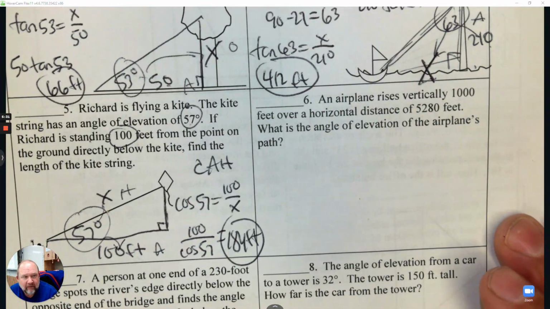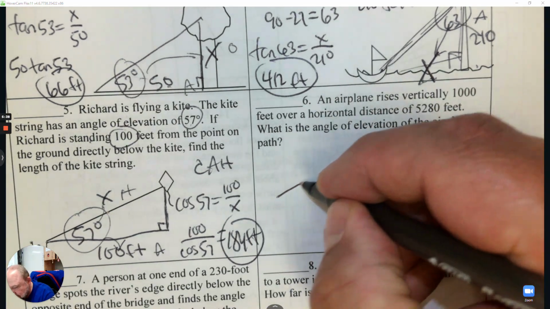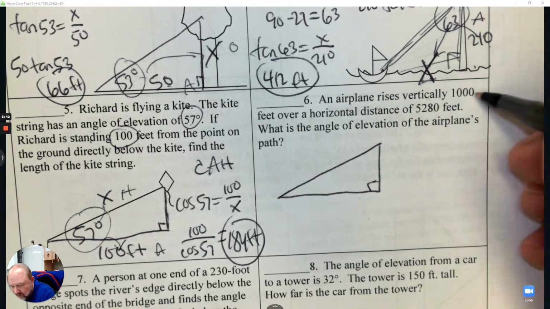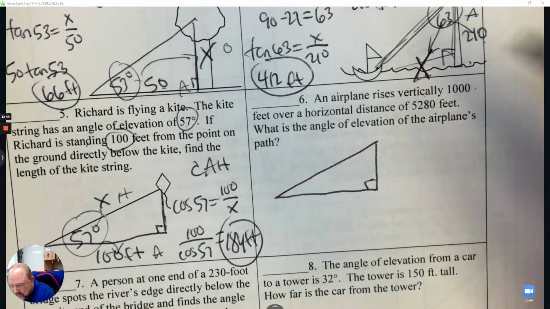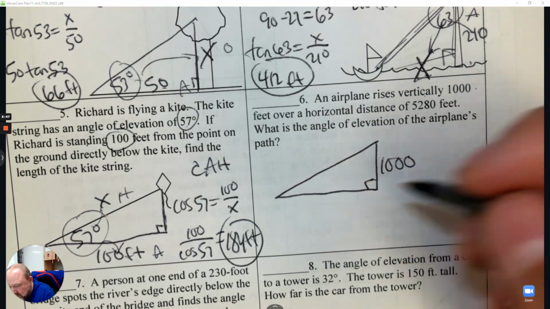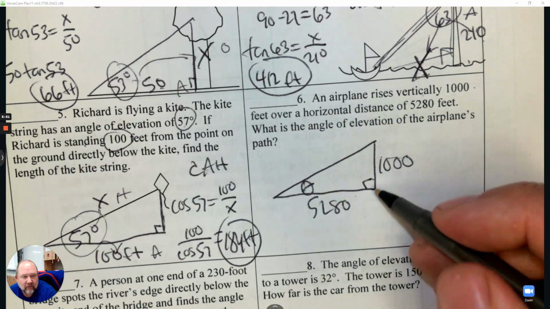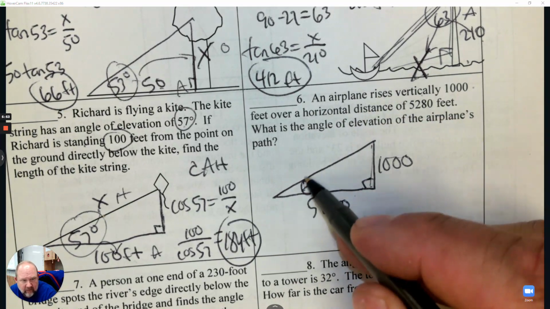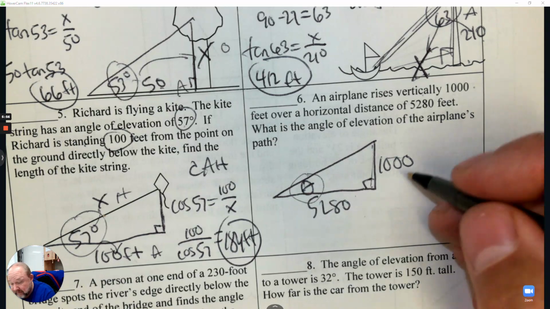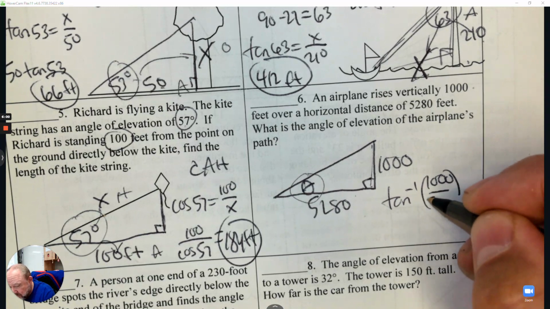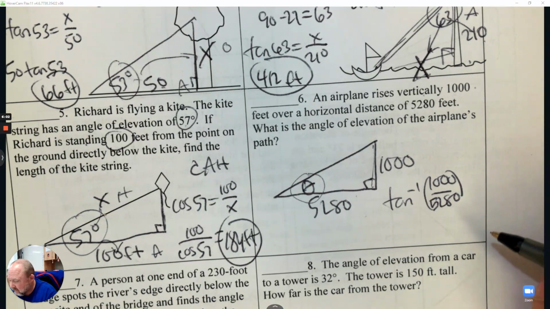An airplane rises vertically 1,000 feet over a horizontal distance of that. So here's a plane rising, and I'm going to draw a right triangle. Vertical is this number, horizontal is this number, and then this is the angle that I got. So we have vertical, we have horizontal, and this is the angle I'm looking for. So that's going to be tangent, opposite over adjacent, and then use your calculator.